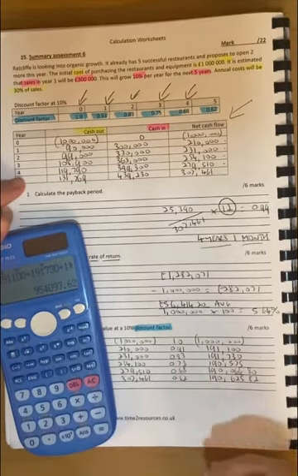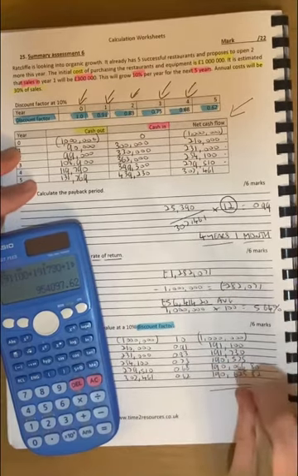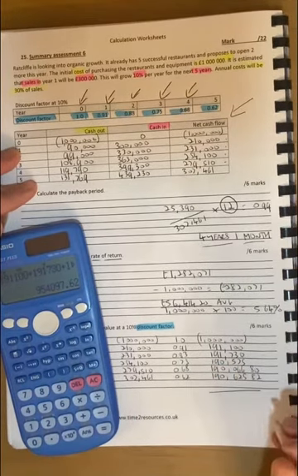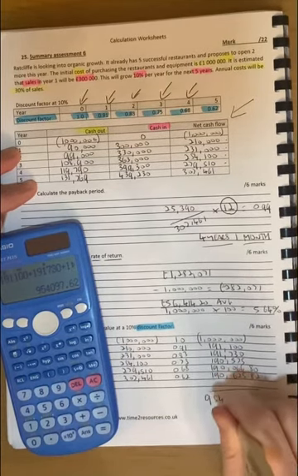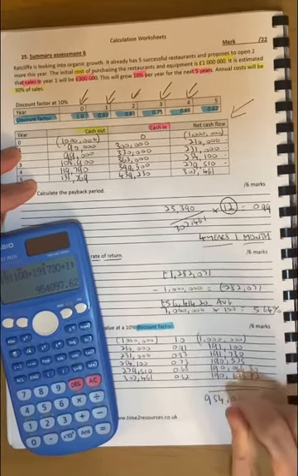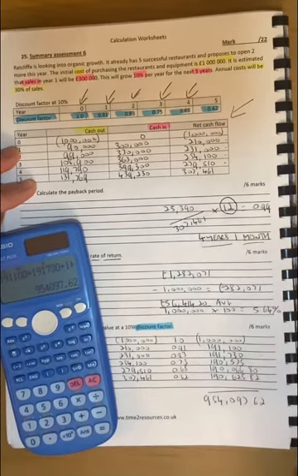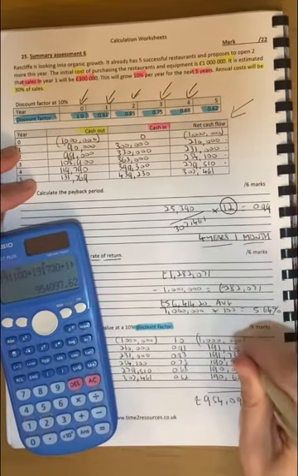Okay, so that's going to total £954,097.62.